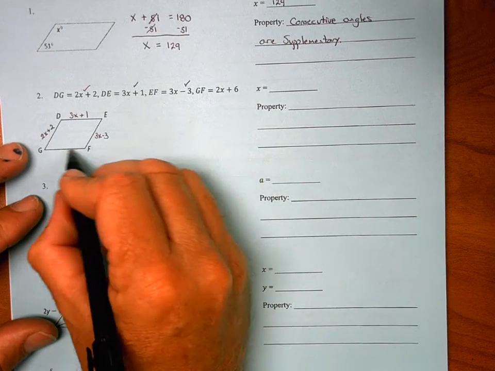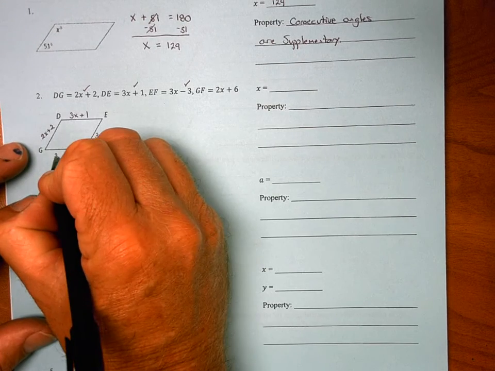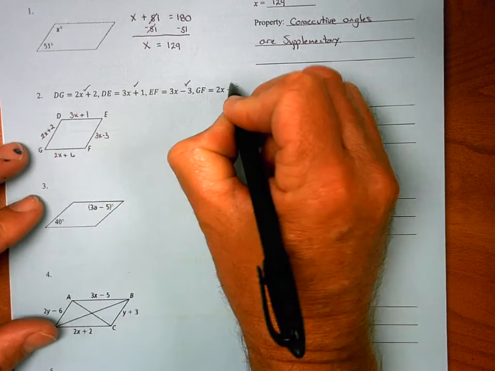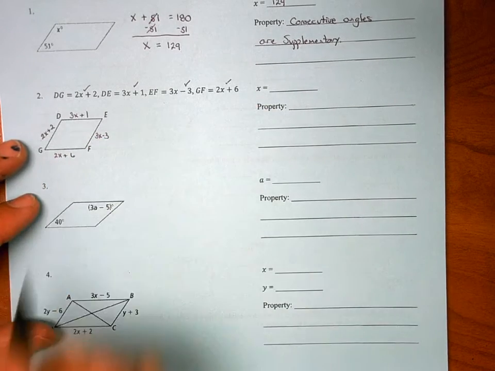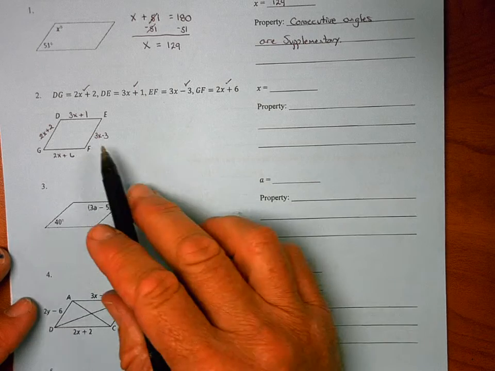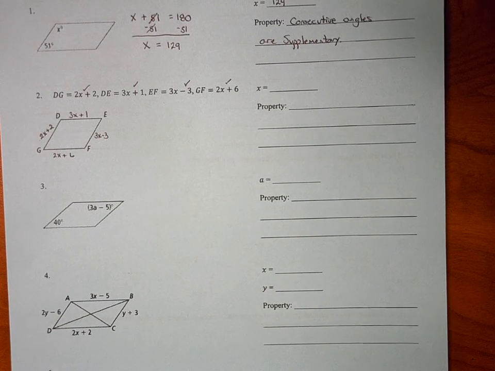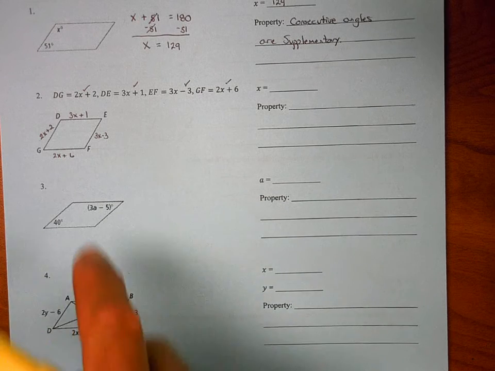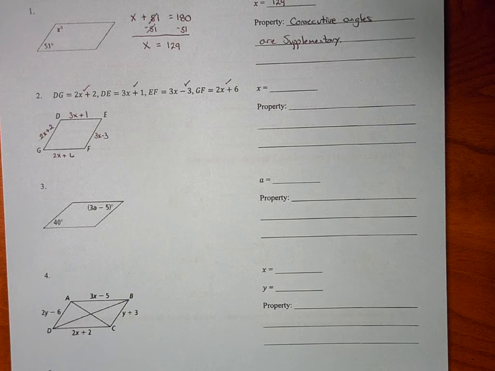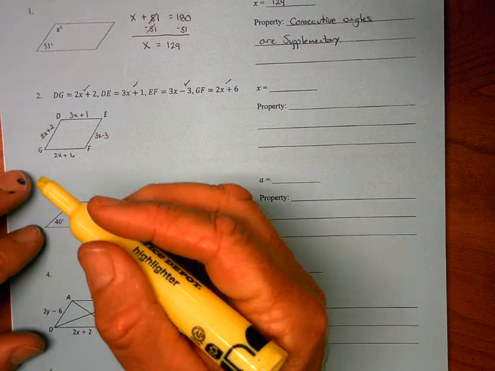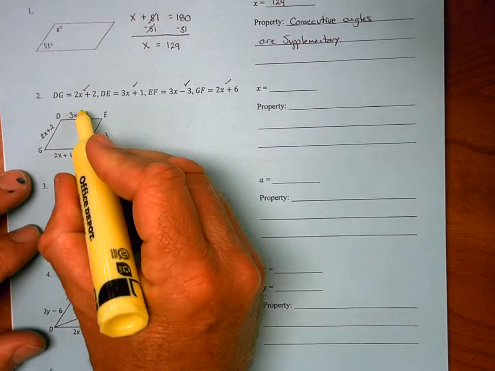And side G to F is represented by 2x plus 6. So I will put that check by it. Okay, so what we're going to do is, and then we want to solve for x. Now, in this problem, if you're really paying attention, you notice they gave us actually more information than we actually need. Okay, so what do we know? So we're talking about the sides.